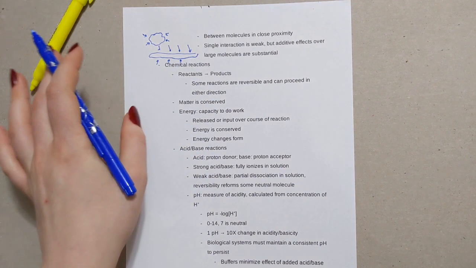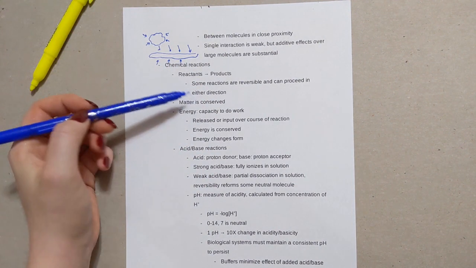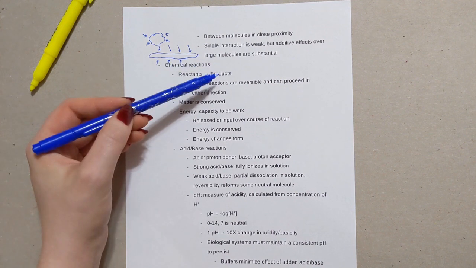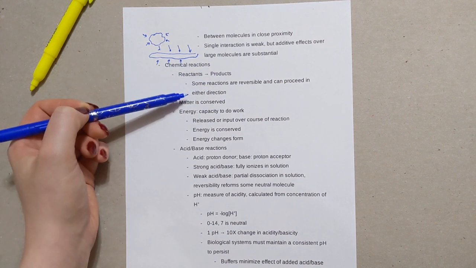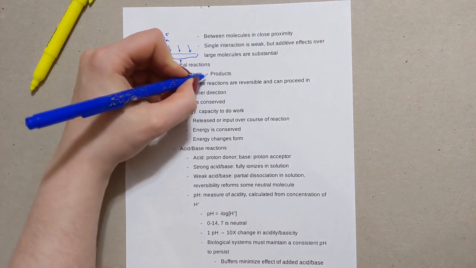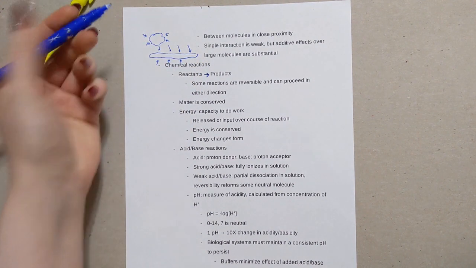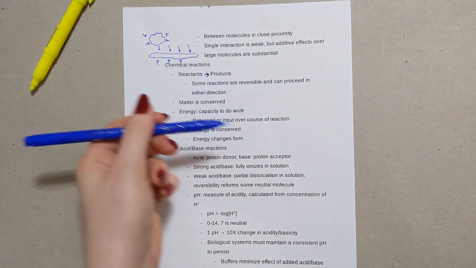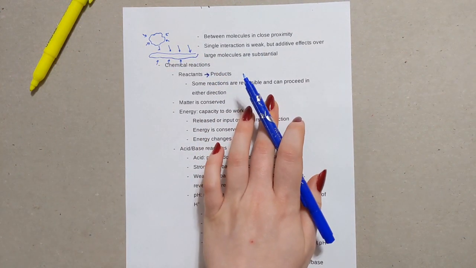But just as a quick review, when we're looking at chemical reactions, we're talking about reactants moving to products. It's worth noting that some reactions are reversible and they can go in either direction. So in this case, my little arrow is going this way, showing you that it's going this direction, and these are the reactants and these are the products.